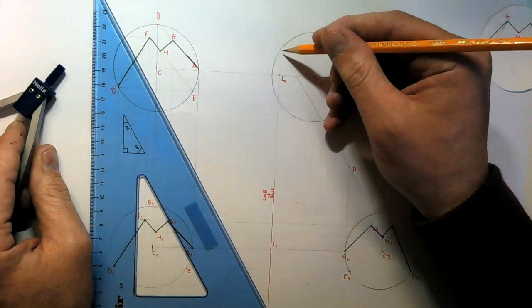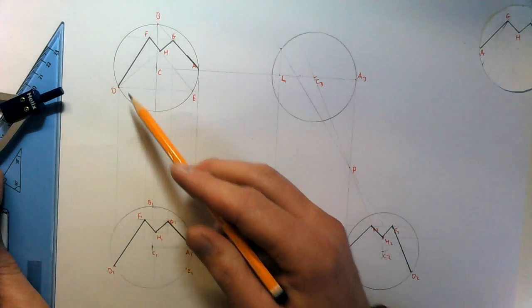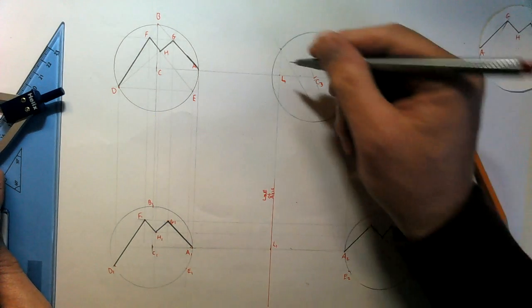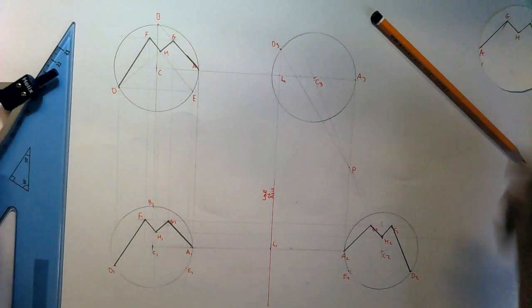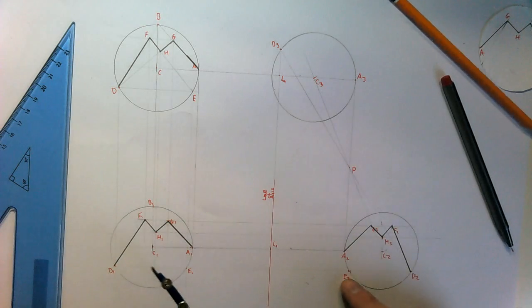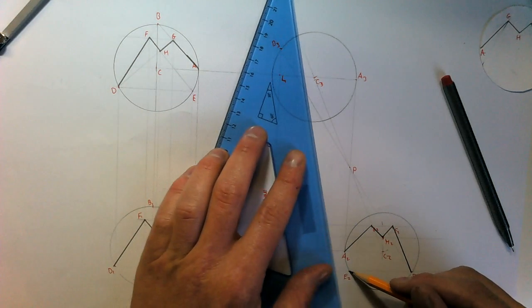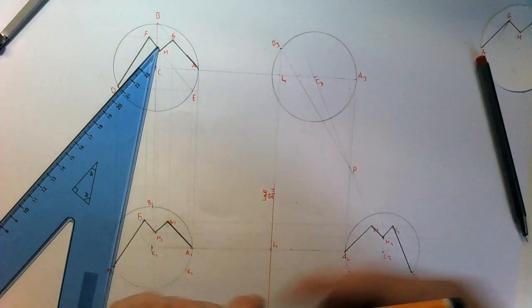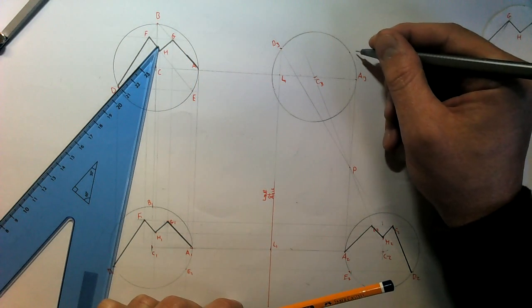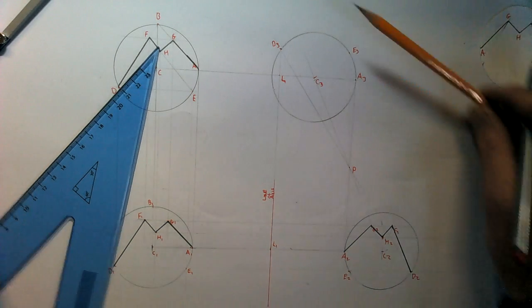So we know that where it intersects the circles, this is now D3. Okay, E3. Okay, where it intersects here. E3.